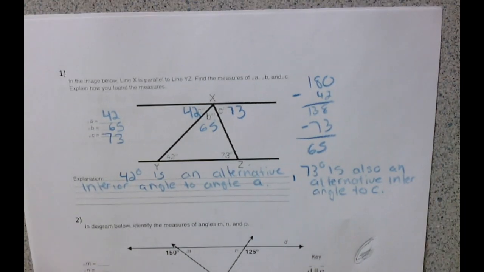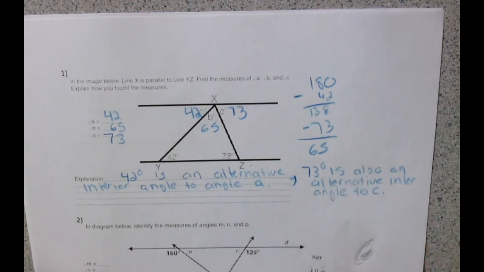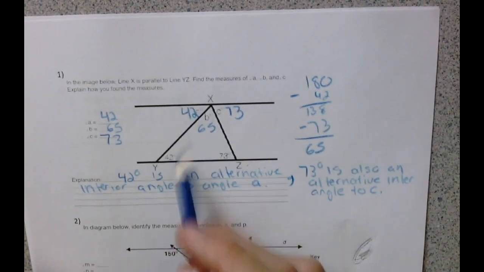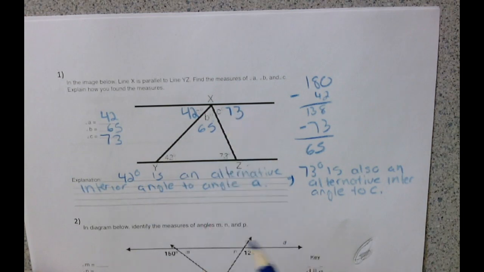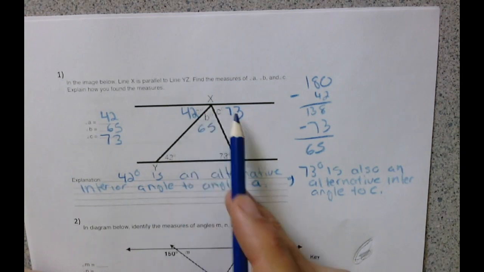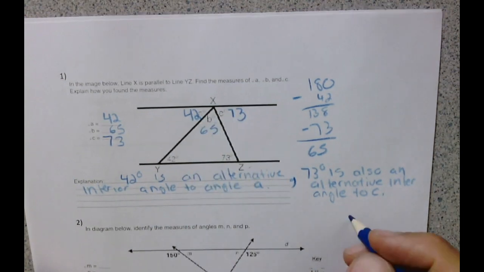Now there's two different ways I can discover what angle B is. One way is adding up all the angles of a triangle, subtracting it from 180. Or I can recognize that it's a straight line, and then I can do this plus this minus 180 to get that. So either way works.